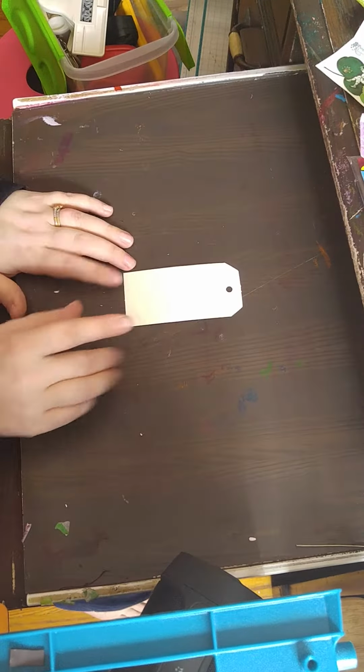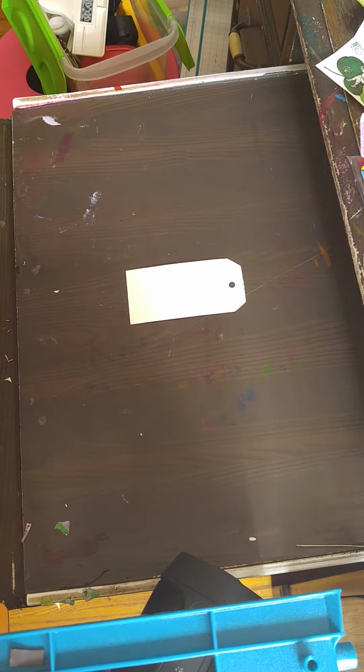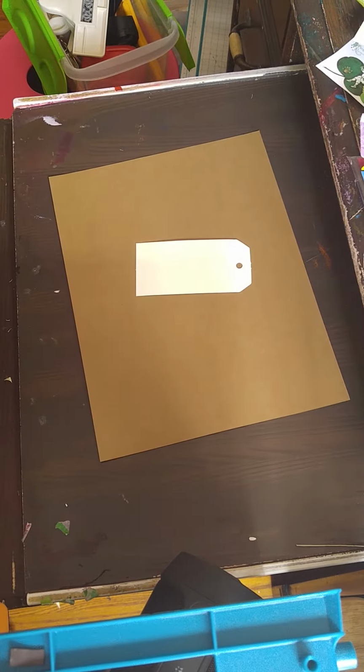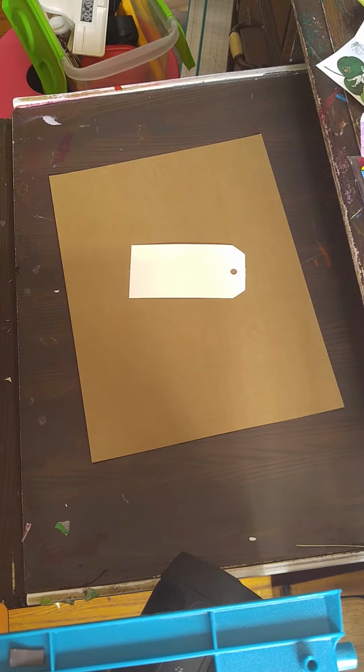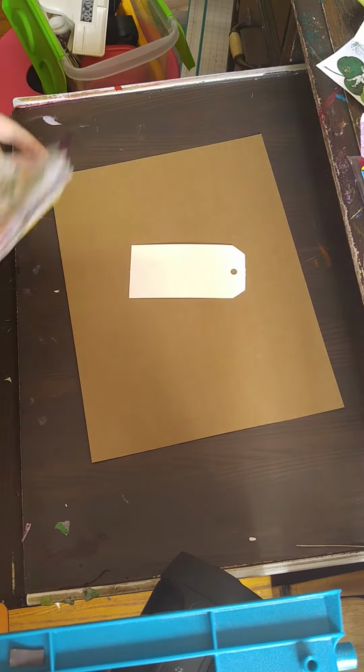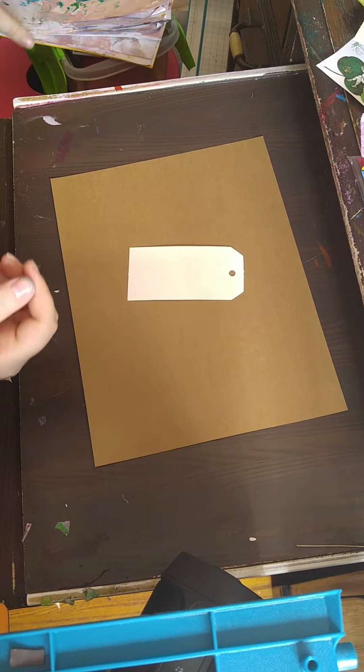All right, so I'm going to start with this one. I'm going to show you guys my creative process on how I begin making my mail tags. I always put paper underneath because I like to save my paper, and this is kind of one way that I do my jelly printing. It's not with a jelly plate, but it does the trick.